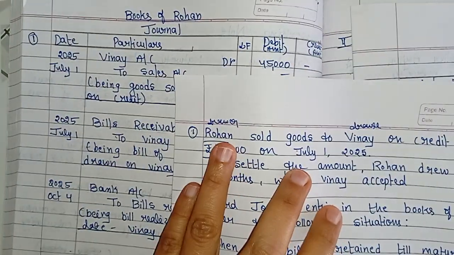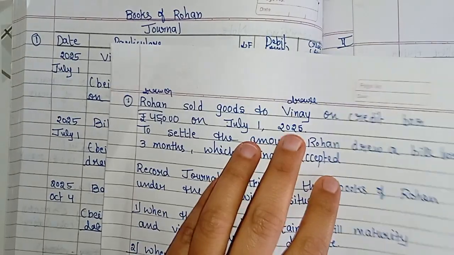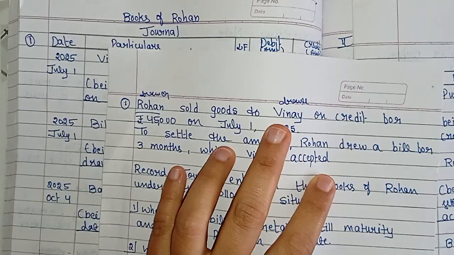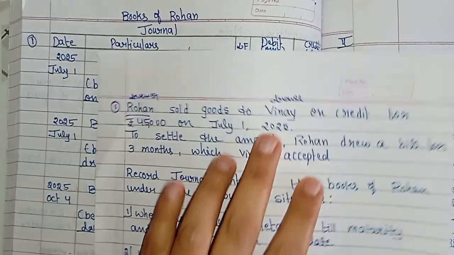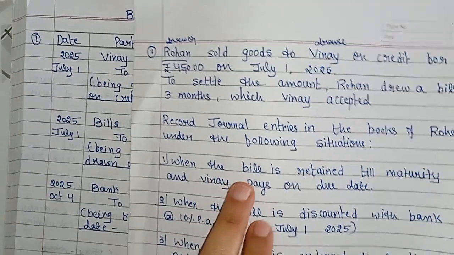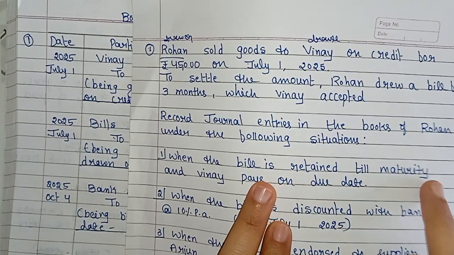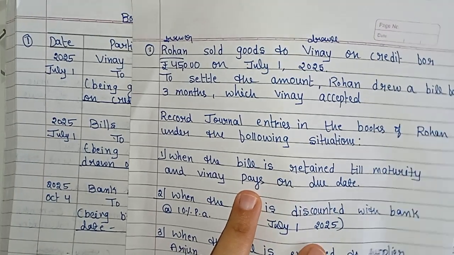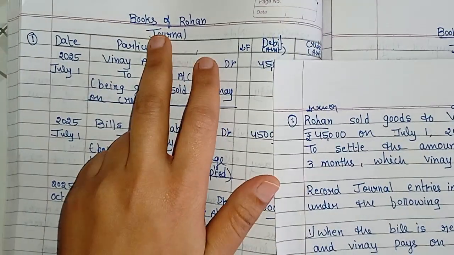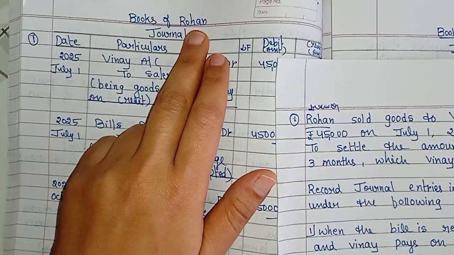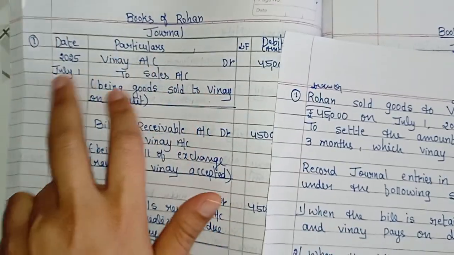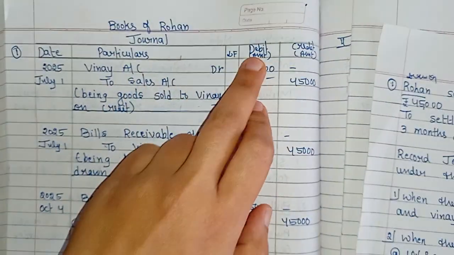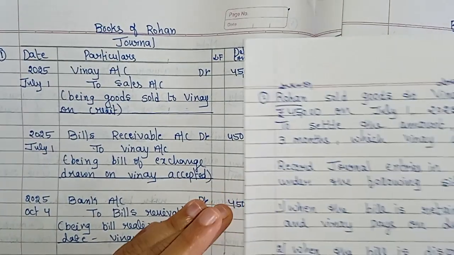Here the drawer is Rohan who makes the bill, and Vinay is the drawee who pays the amount or accepts the bill. Clear? Our first situation is when the bill is retained till maturity and Vinay pays on due date. You have to write down the books of Rohan, the drawer. This is the format of journal entries: date, particulars, LF, debit and credit. Clear?